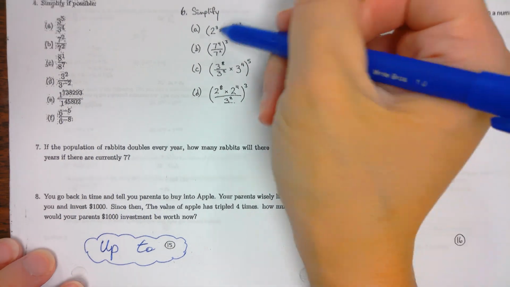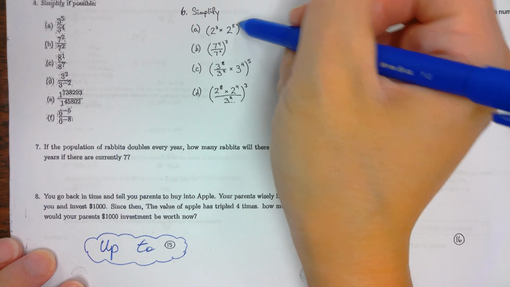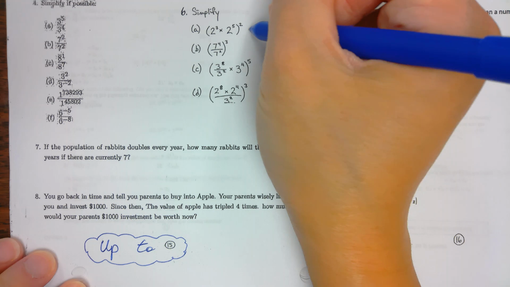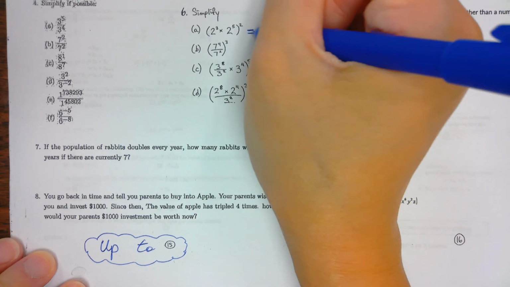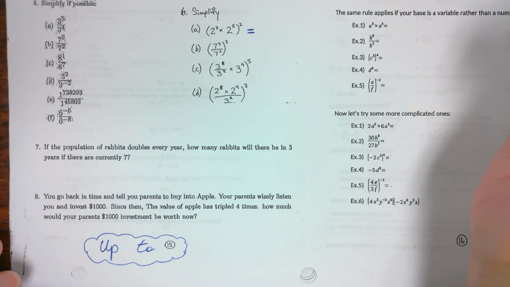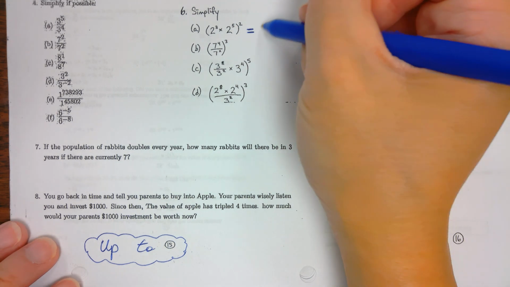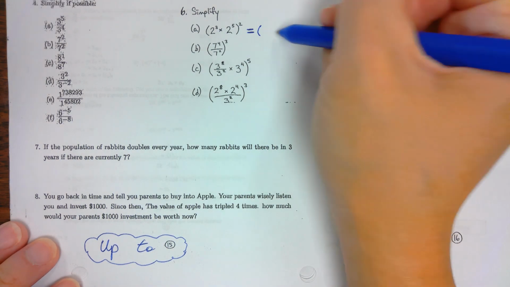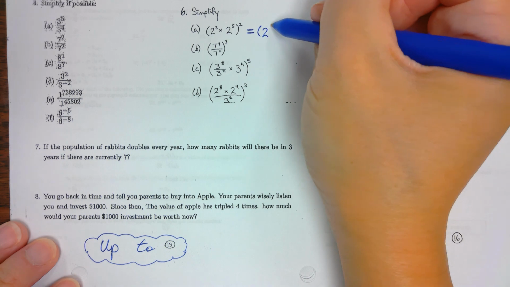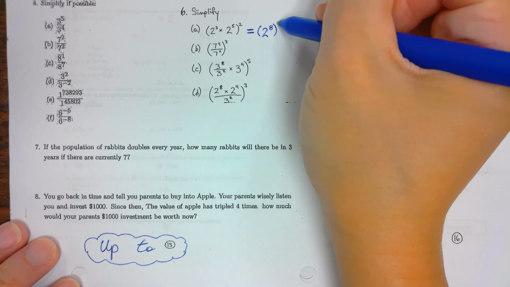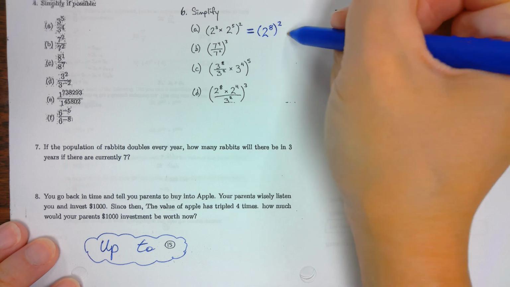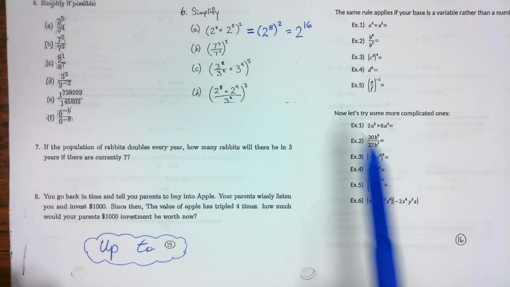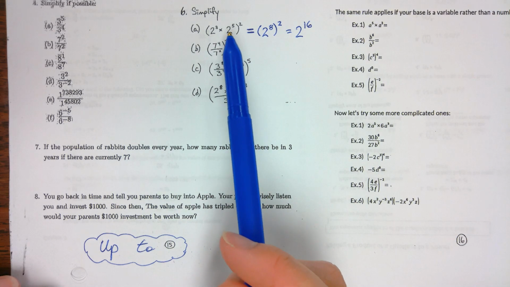Number 6 here. 2 to the power of 3 times 2 to the power of 5, everything in bracket raised to the power of 2. Tell me one way to do this. Shrenik? You can first simplify the things inside the bracket. Yep, so it becomes 2 to the 8. Good. And then you have to multiply the exponent by 2. Yep. Perfect. What's another way that I could have done this question?